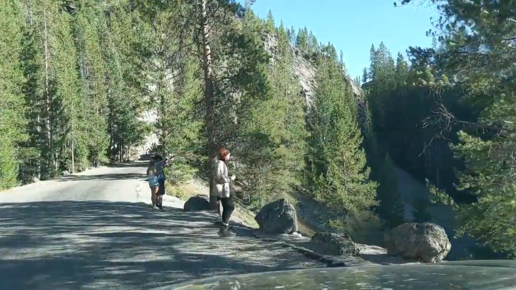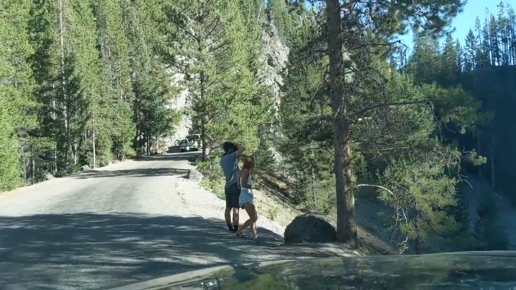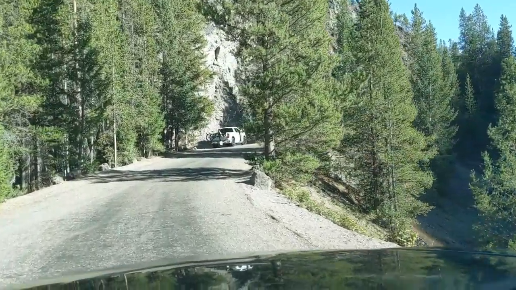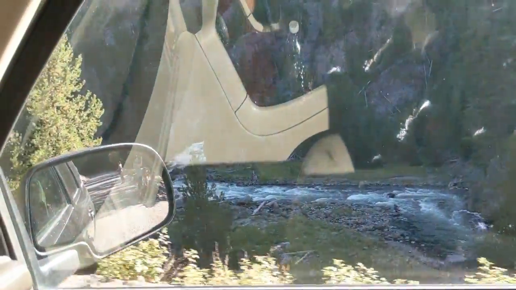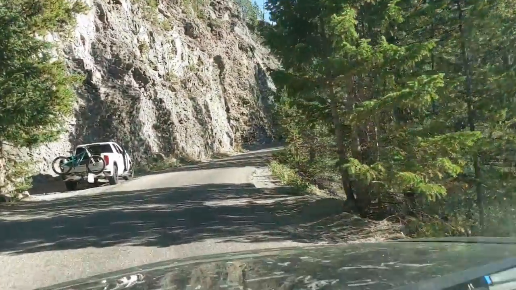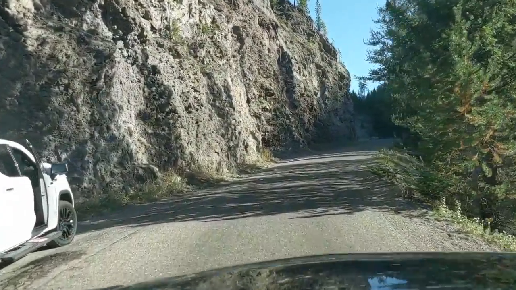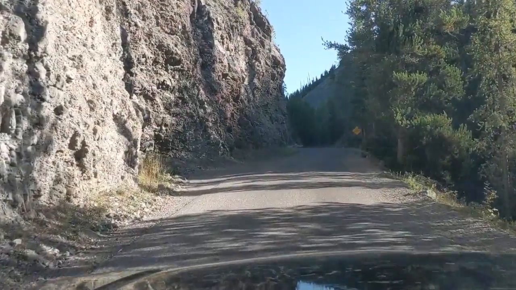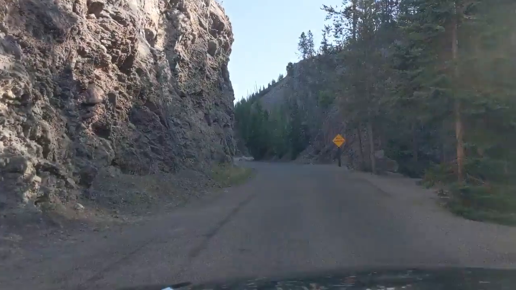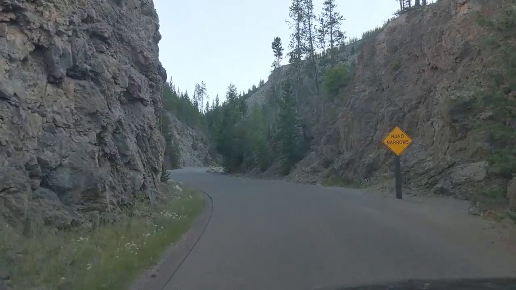Firehole Canyon Drive is obviously so called because the Firehole River, which we'll see again there on our right, has carved a canyon through these rocks that we see ahead of us.